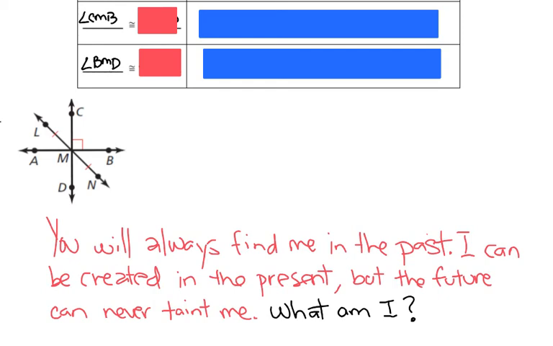Again, we got two more here. Angle CMB. There's a few different options. What would be congruent to CMB? We hopefully see that it does have a vertical angle, but there's potentially something else, and that is angle BMD. Notice they're linear pairs. They share a common ray. They're on a straight line.